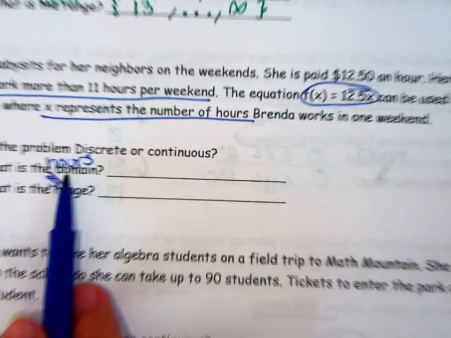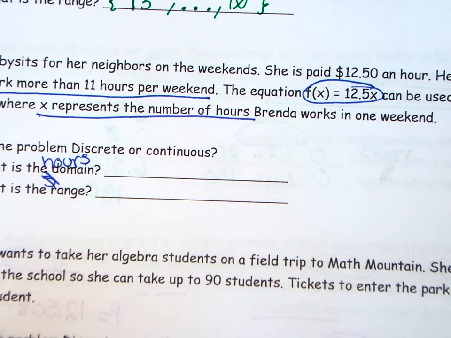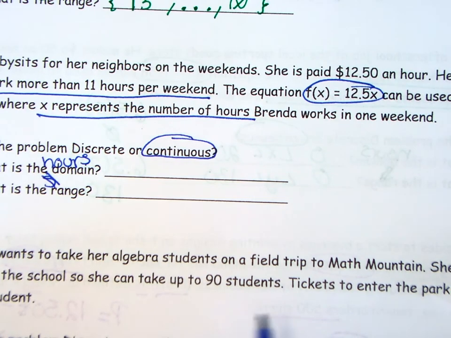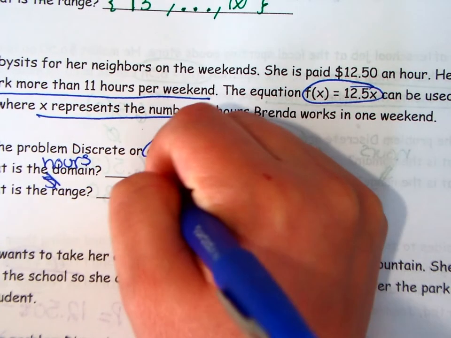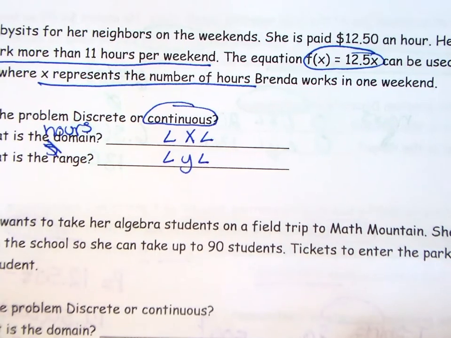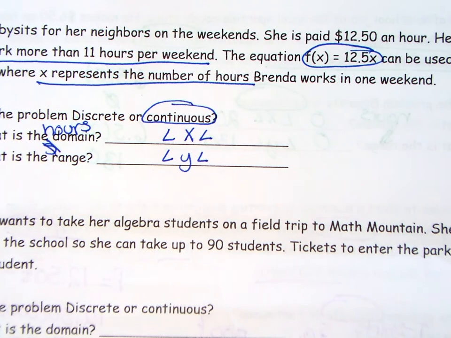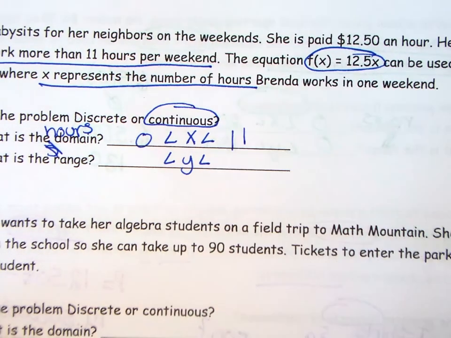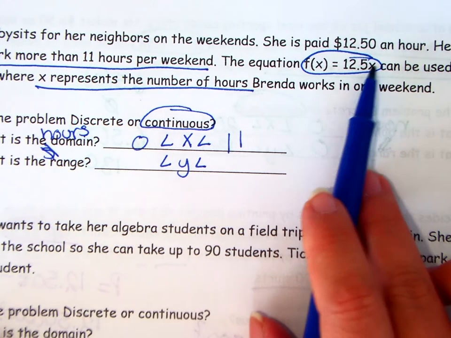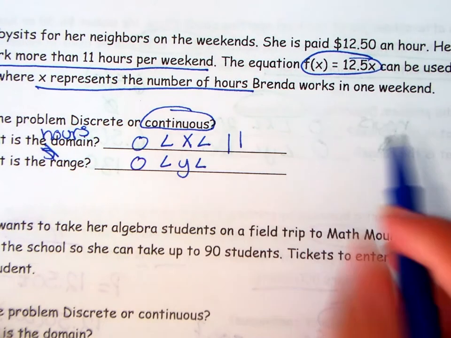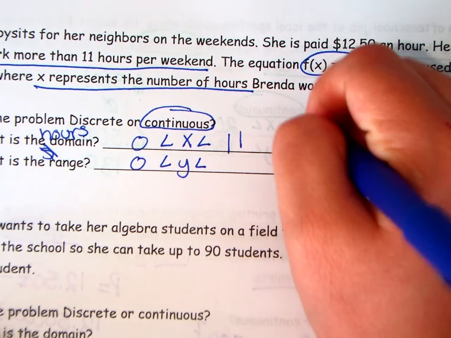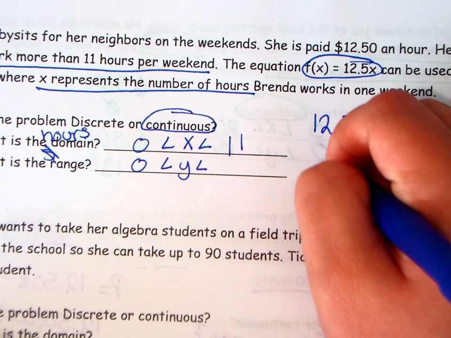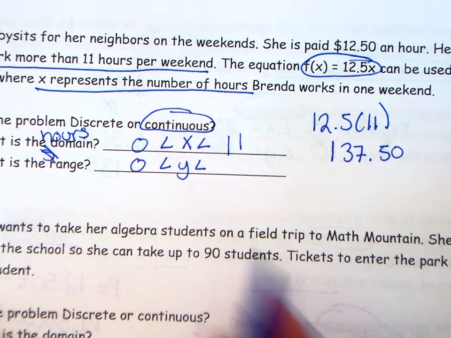Now we're talking about hours, which is time. Is that discrete or continuous? Continuous. And if it's continuous, use the alligators. So now, what's the least amount of hours she can work? And what's the most? Good. So if she doesn't work at all, plug 0 into that equation, get $0. Plug 11 into that equation, multiply those two, and you will get 137.50, which goes right here.